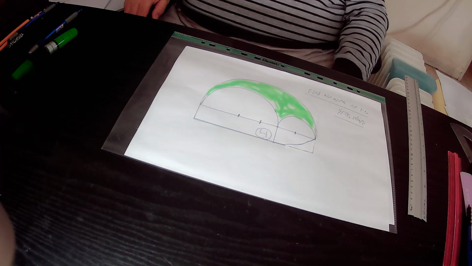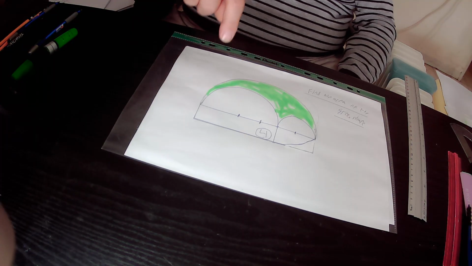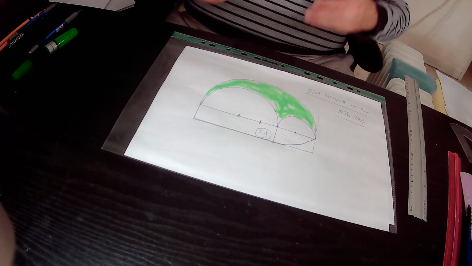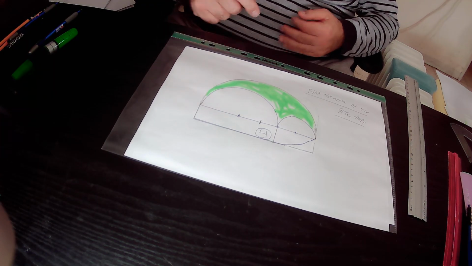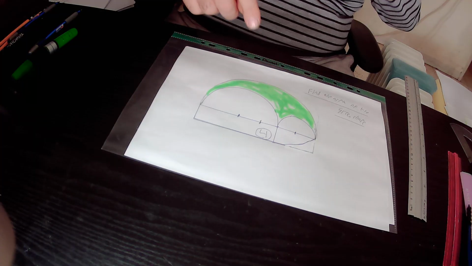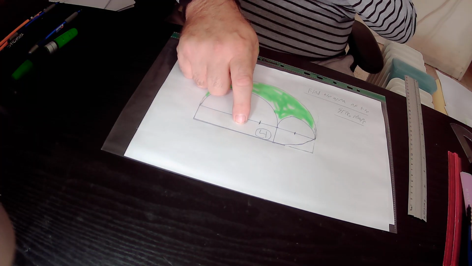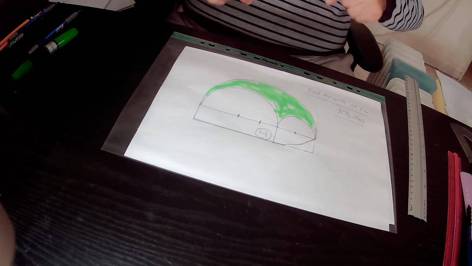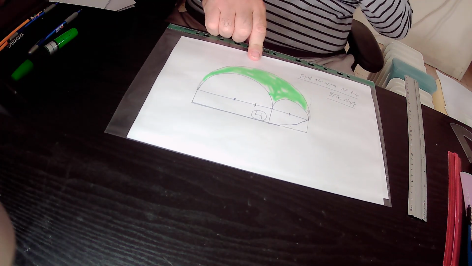Okay, so in the drawing we have three semicircles. This is the biggest semicircle, this is the medium semicircle, this is the smallest semicircle. In addition, we have this rectangle. According to the given condition, the area of this rectangle is equal to 4 square inches, and we also have this quarter circle. Again, our task is to find the area of this shape.